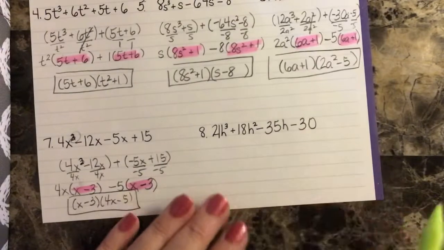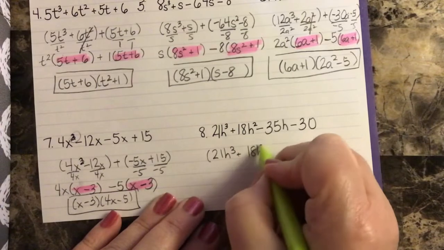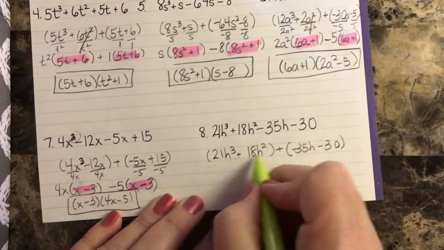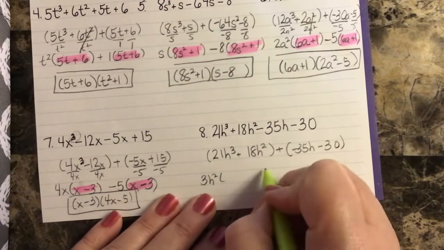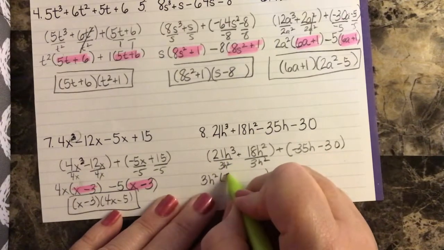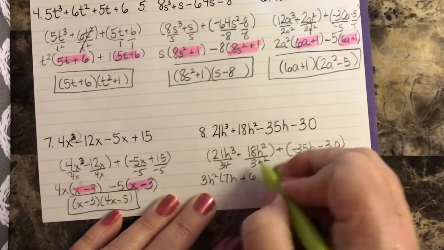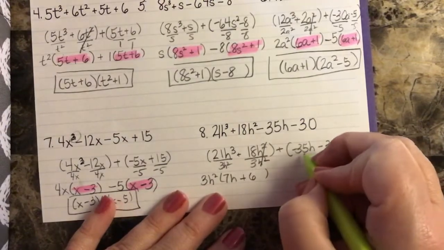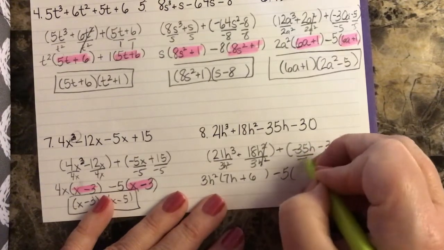All right, number 8, I'm going to group the first two together. Put a plus sign, group the last two together. This group has 3h squared in common, it looks like. 21 divided by 3 is 7. h cubed divided by h squared is h. 18 divided by 3 is 6. h squared divided by h squared is 1, or it cancels out. And my first term is a negative, so I'm going to have a -5 as my common factor.